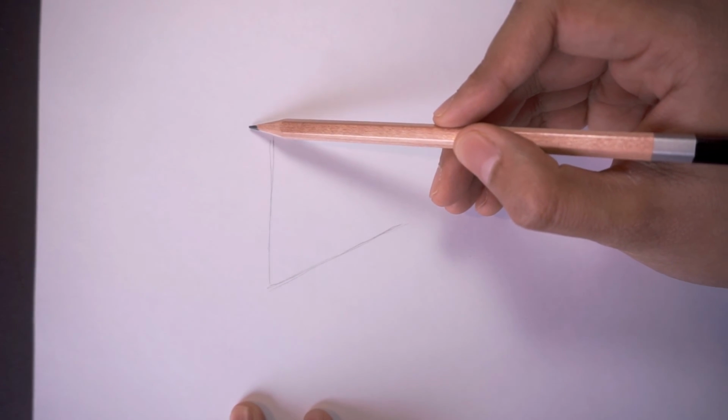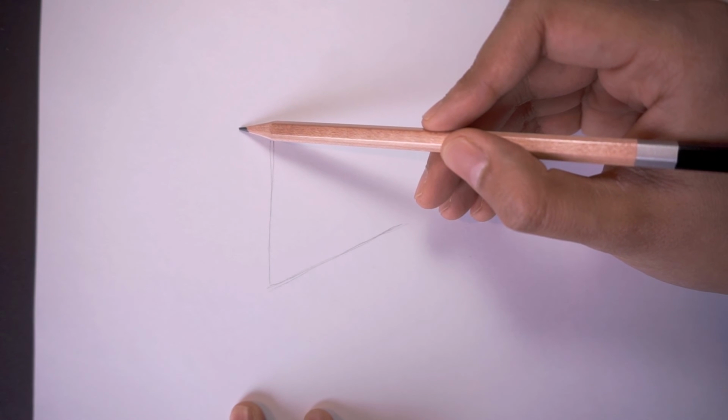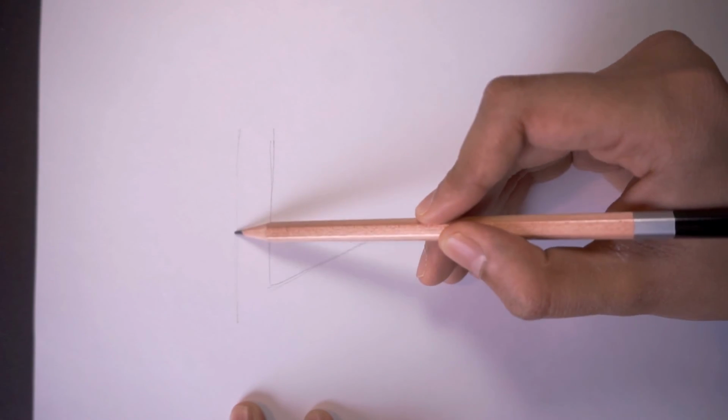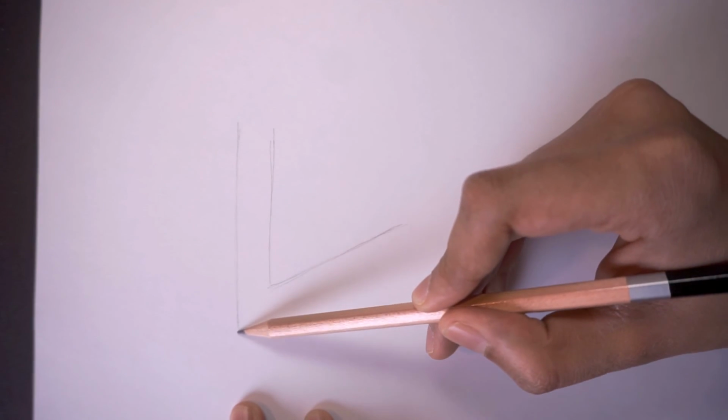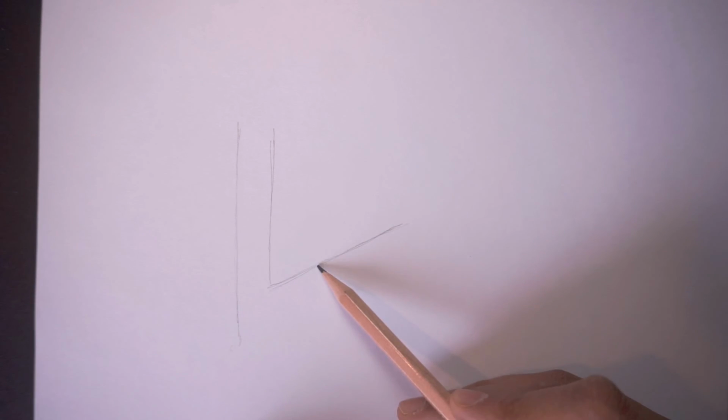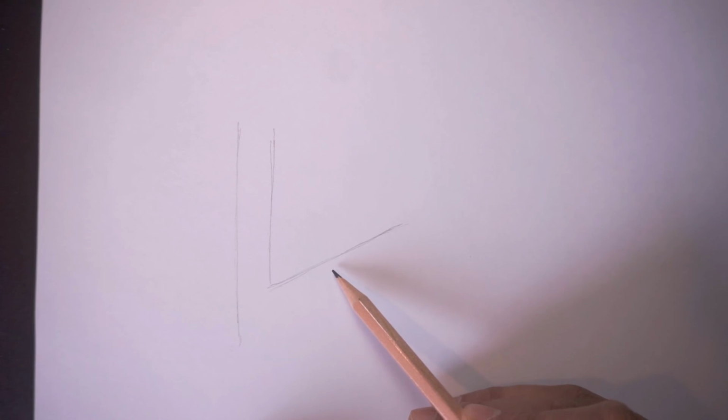I'm going to do another one on this side, right there. And I'm going to follow the same thing again, and I want to keep the same distance between this and this, and between here and here. So I'll continue this across. There we have it.